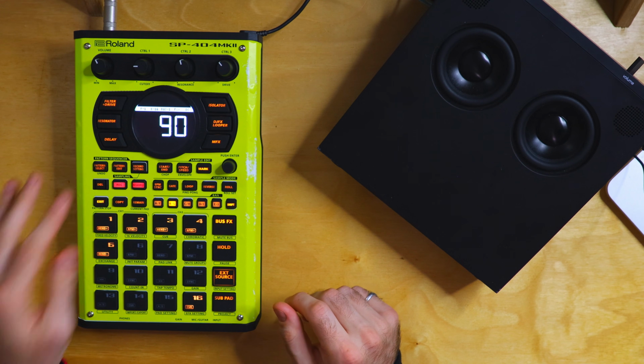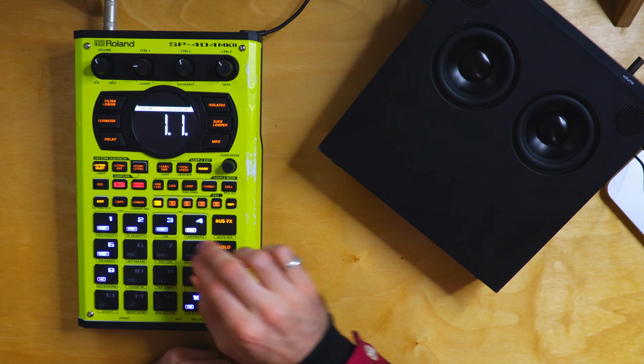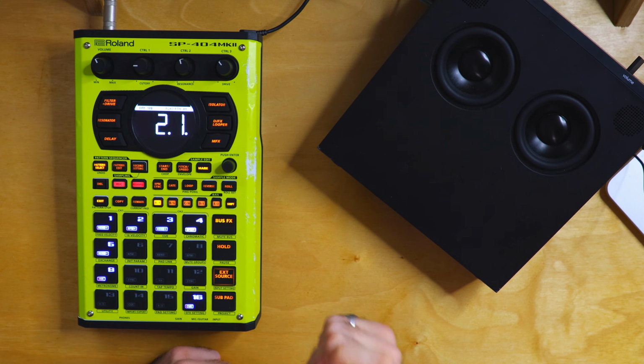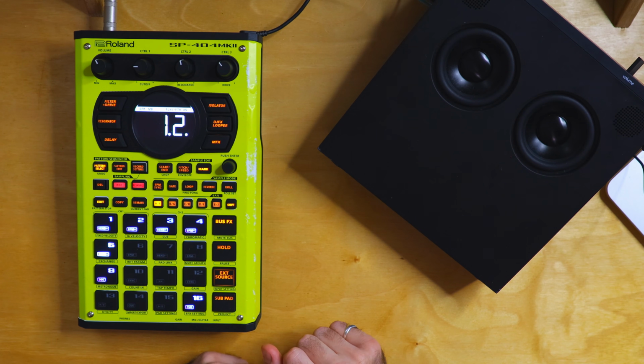To give you some context, I'll go back to the pattern sequencer and let's listen for that perc part. You hear it? It's very far back in the mix, but I really like what it's adding. And now the after, in context with the track.